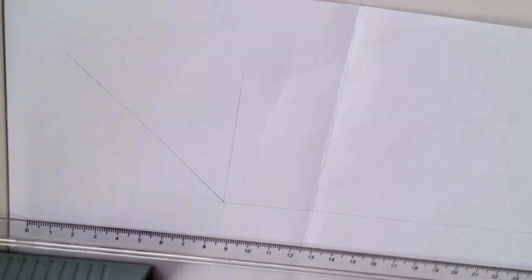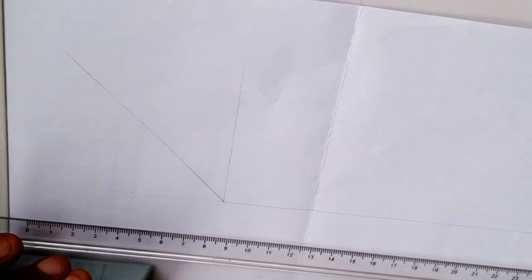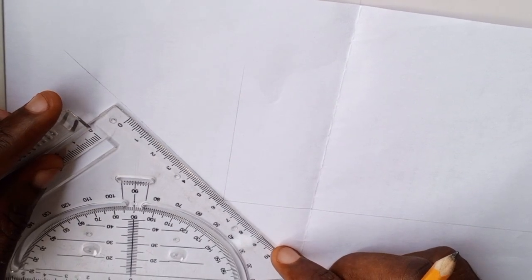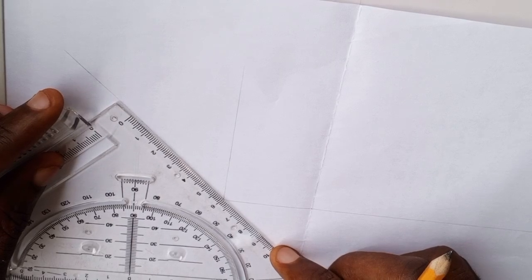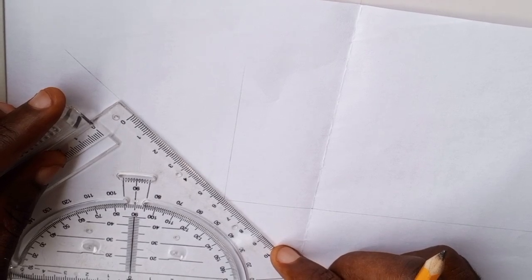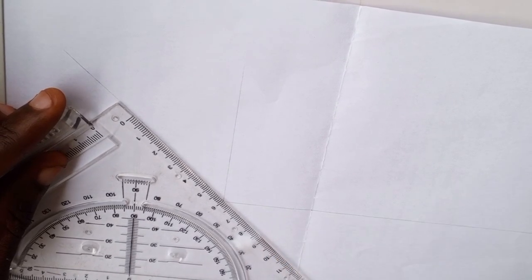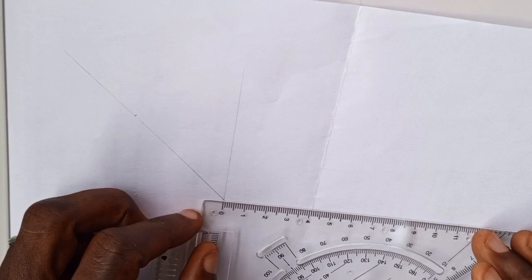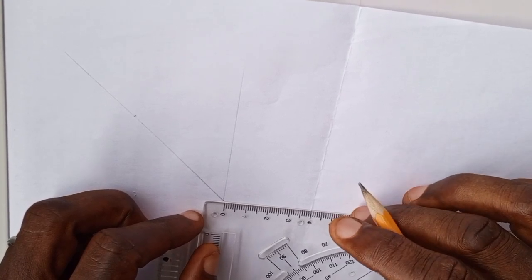So I'm going to mark the three now. I'll measure 60 on this receding axis, 60 millimeters. I'll mark 65 on this one.